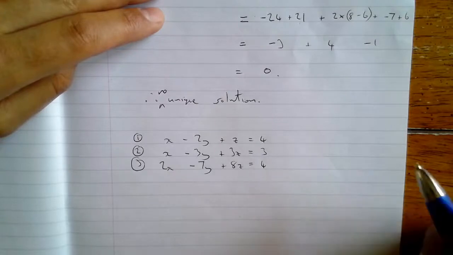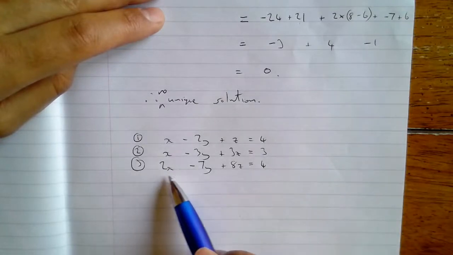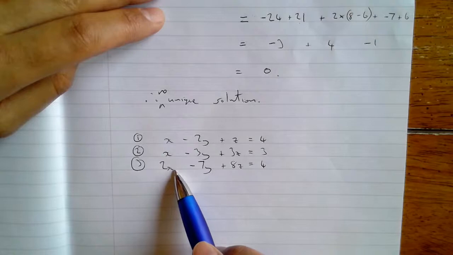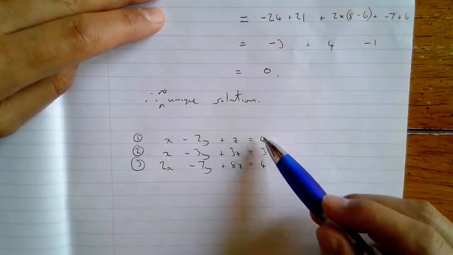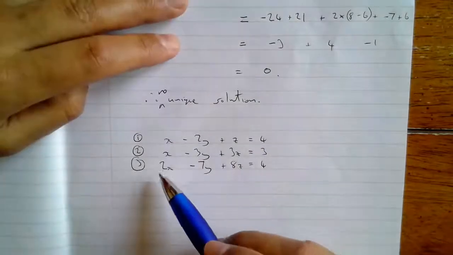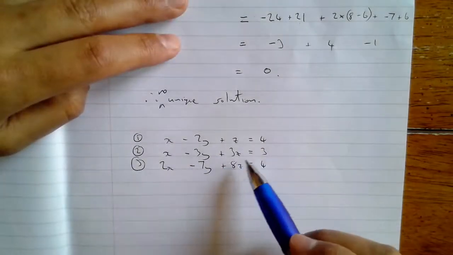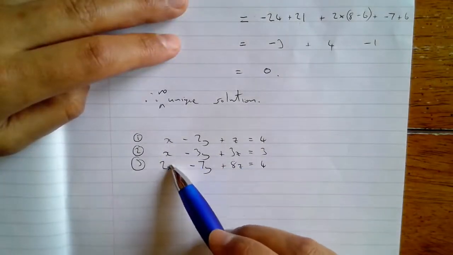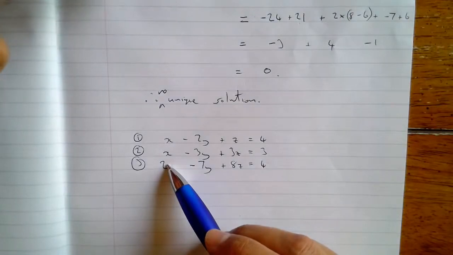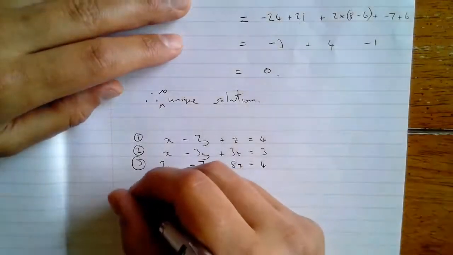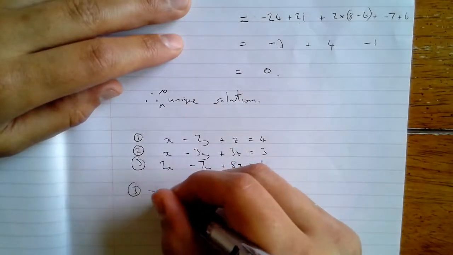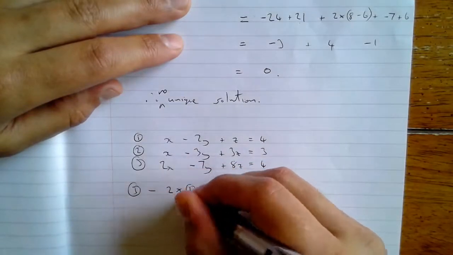So I'm looking at this at the moment. I'm thinking, well, I'm going to concentrate on 3 and I'm going to take away some lots of 2 and some lots of 1. The reason why I'm doing that is just because it's the easiest thing at the moment, looking at this, is just to kill the x's in 3. That's the only reason. So I'm going to try and kill these x's. The way I'm going to do that is I'm going to do 3 take away 2 times 1.